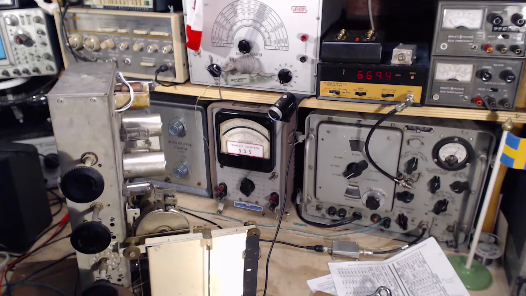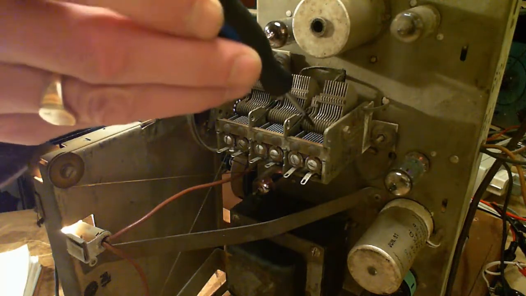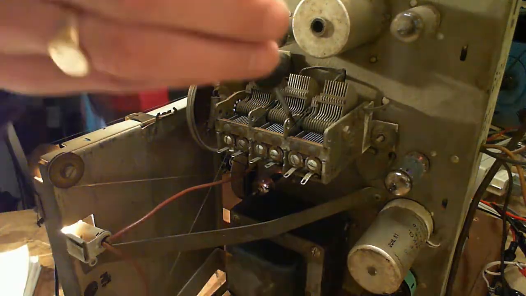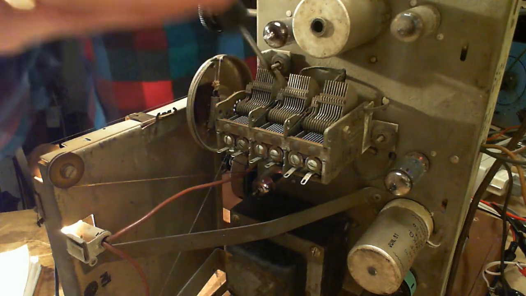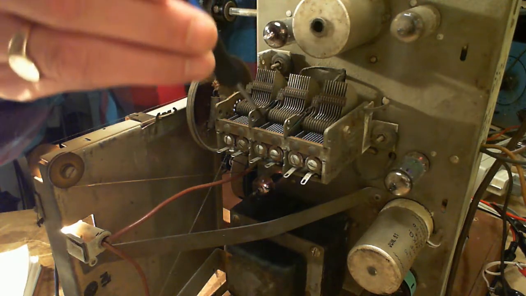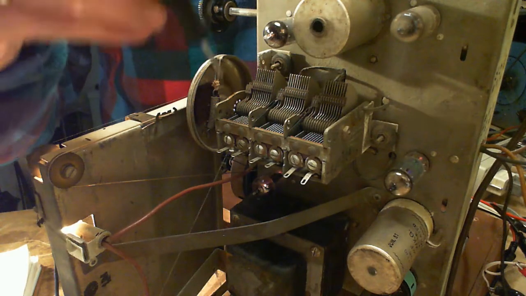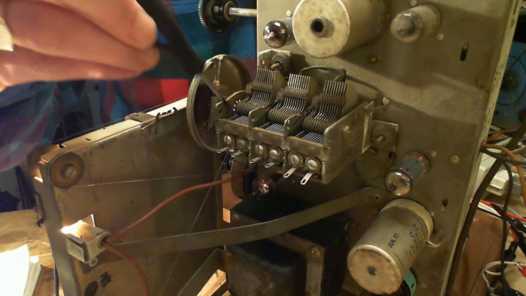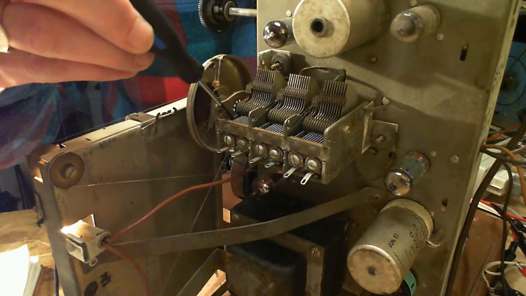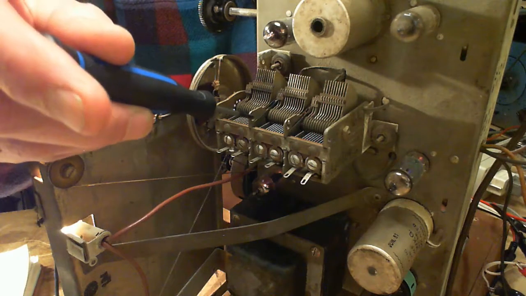Experimenting time. And flexing, I have to be very careful.